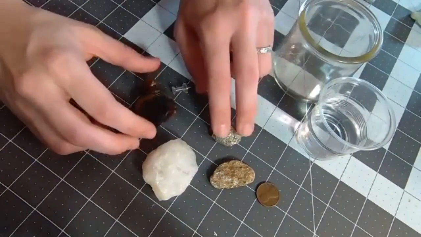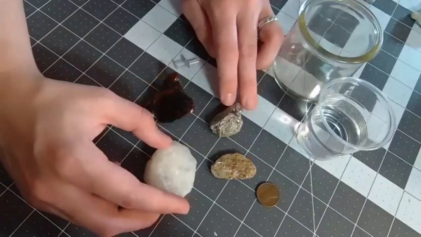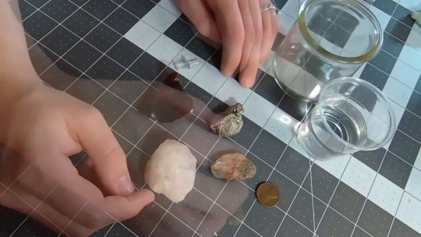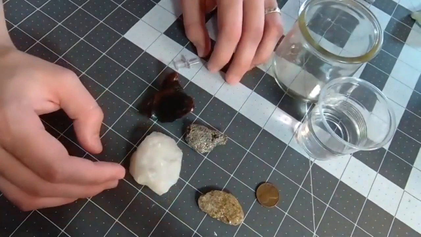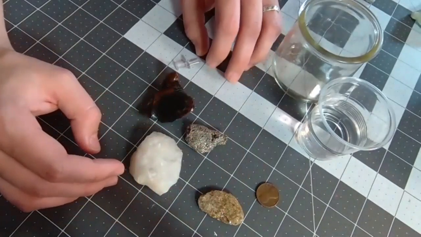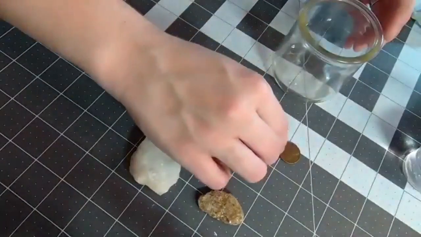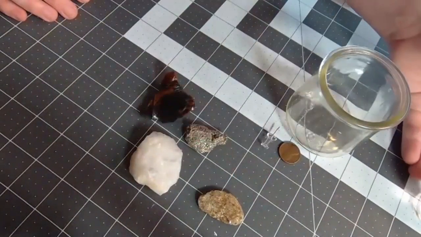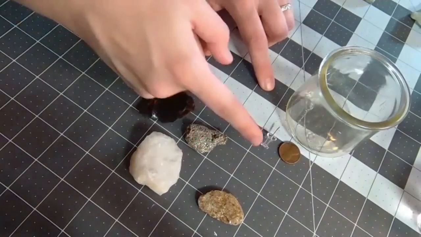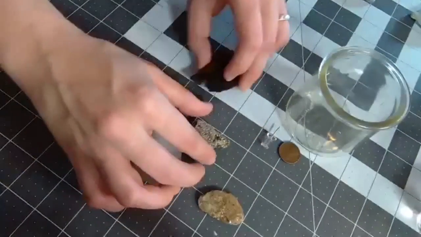So if we're taking a look at ours, what we're going to do is test and find its place on the Mohs hardness scale. So we're going to reference their hardness and compare it to some other items that we have. So we want to take out our penny and our push pin and our glass. What we're going to do is test the hardness of these against the hardness of our rocks.